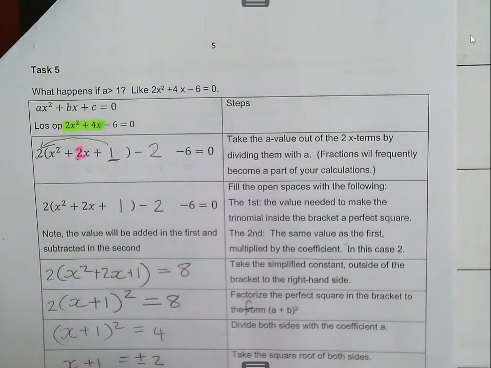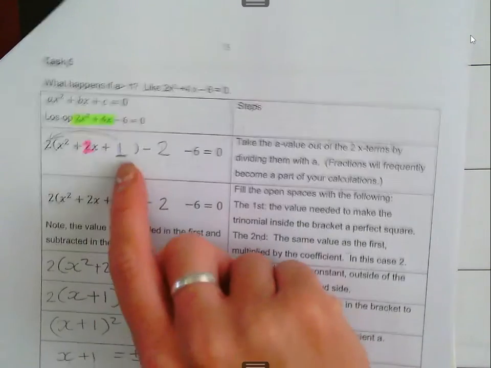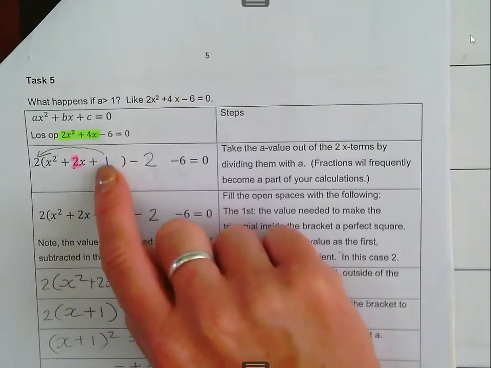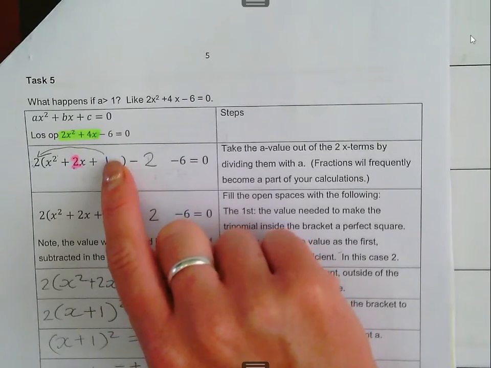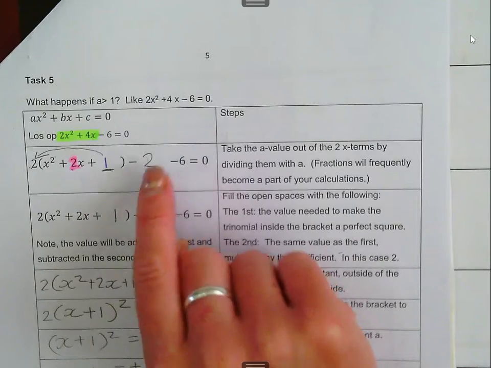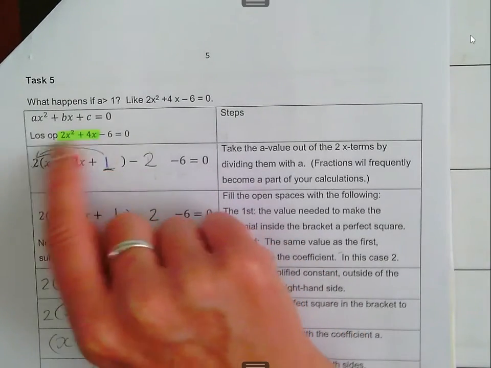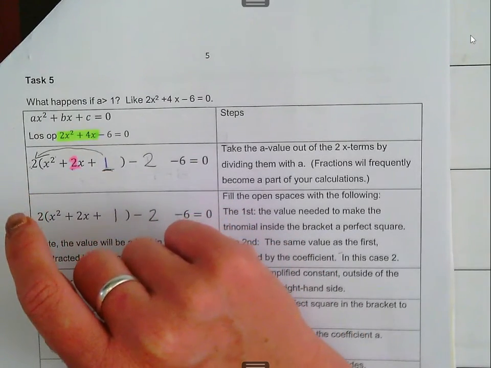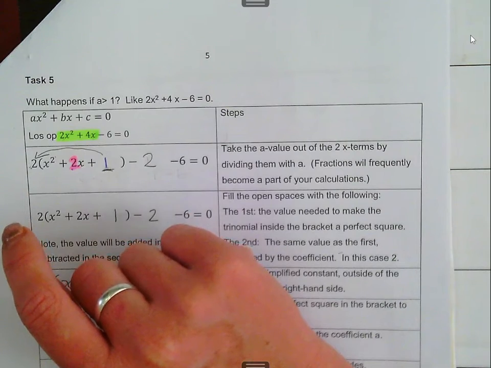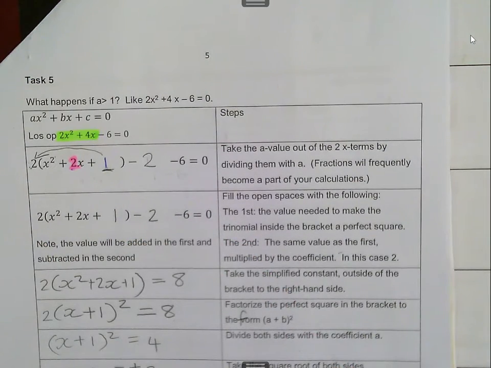The second thing that we saw here that is a bit funny is that the number that I'm adding, that I subtract on the outside, will be the same number, but it has to multiply with the coefficient. Those are the 2 things. It's the only 2 things that are different.